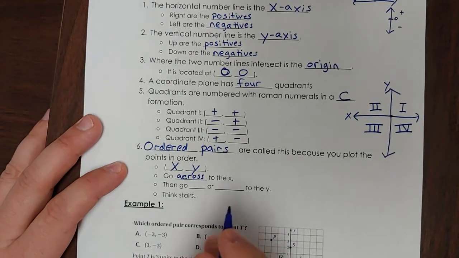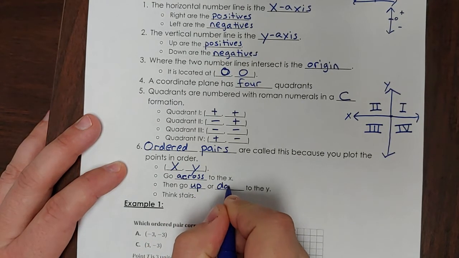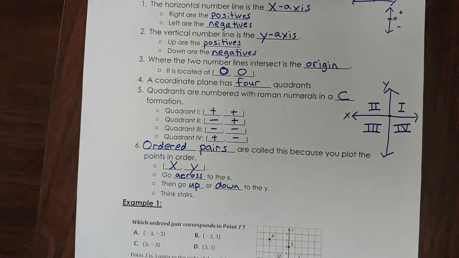And then you go up or down to the Y. Think of this like stairs, back and forth, back and forth. When you're walking on stairs, you're making motion to the side, and you're making either up or down motions.